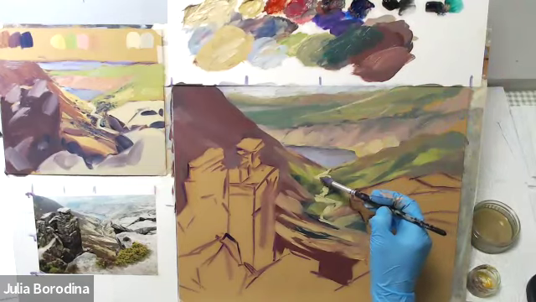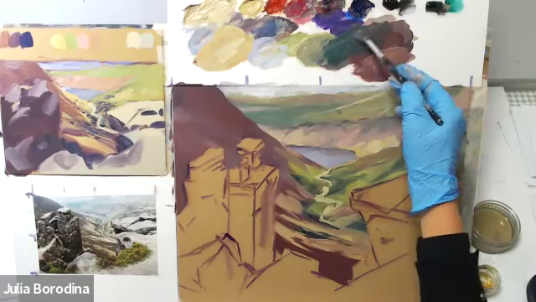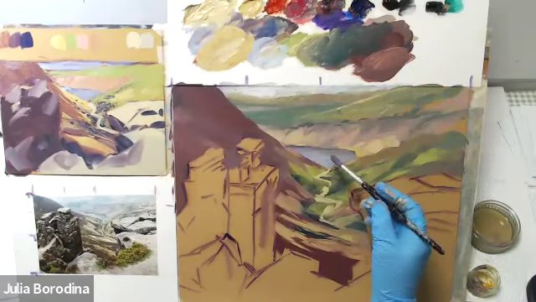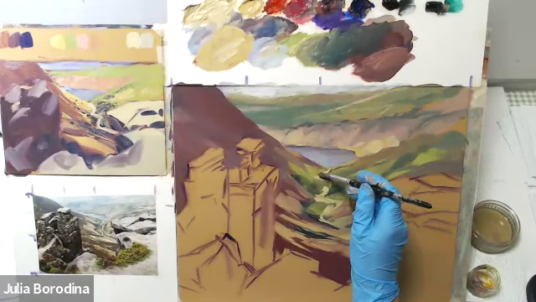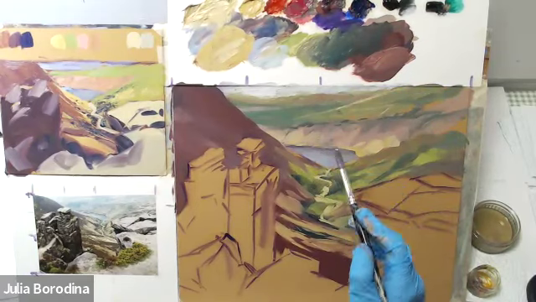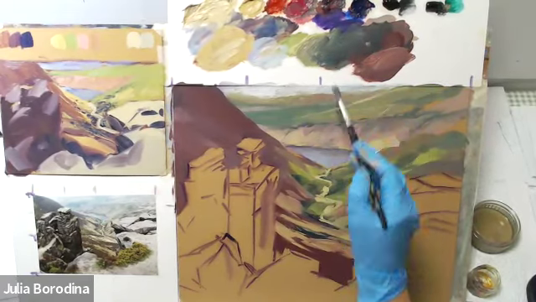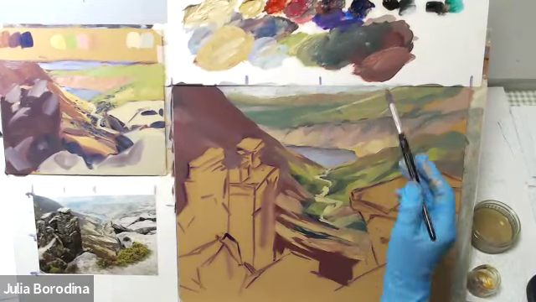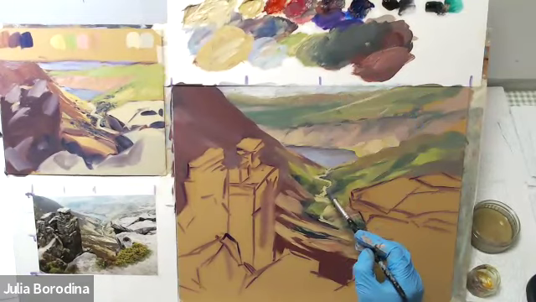Okay, a bit too wet paint. Okay, one bend, another bend.